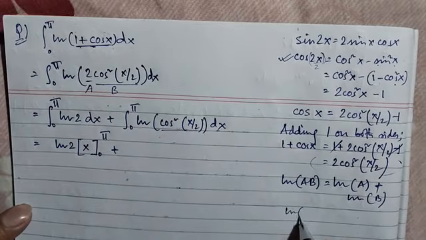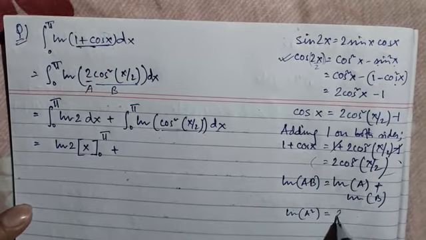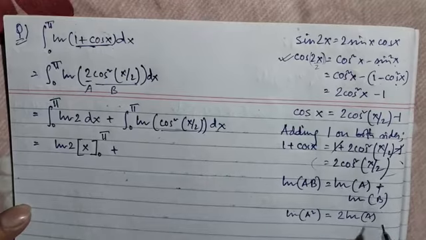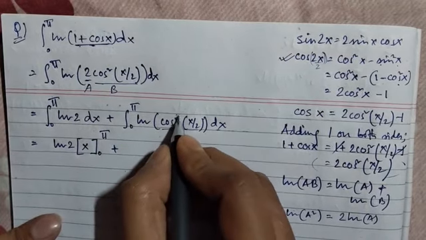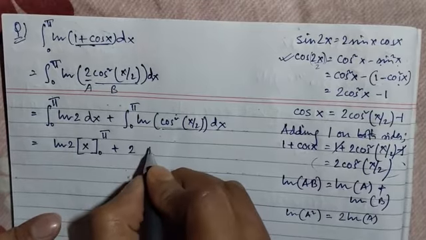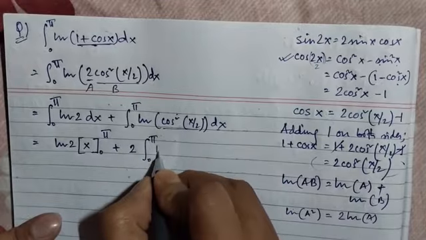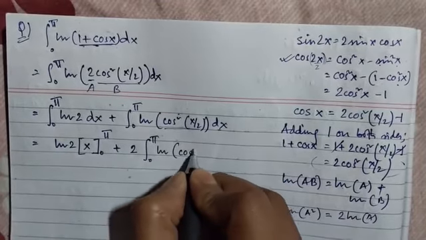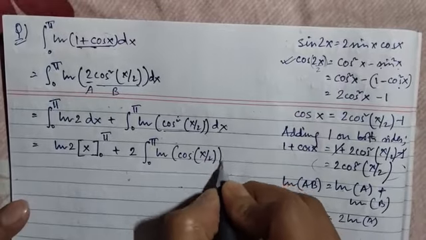We have a formula for this as well: ln of a square can be written as 2 ln a. So I will be taking this 2 out of the integration. From here we can write 2 times the integral from 0 to pi of ln cos(x/2) dx.